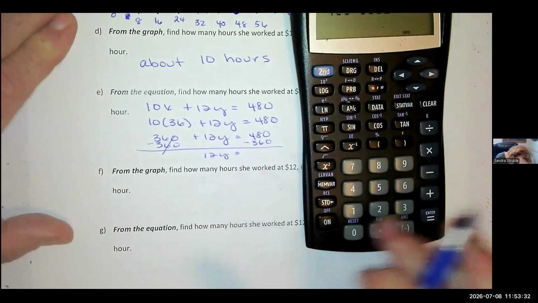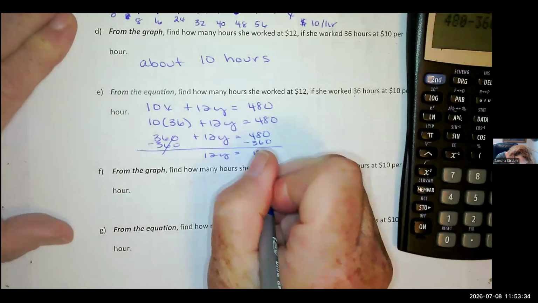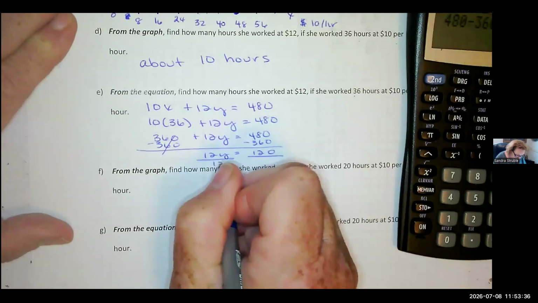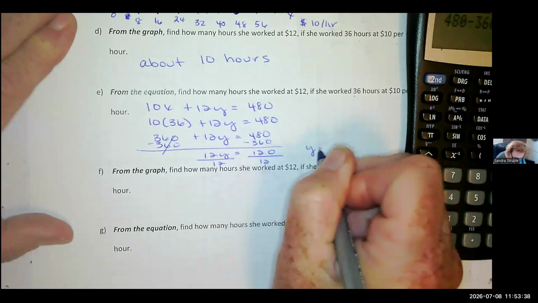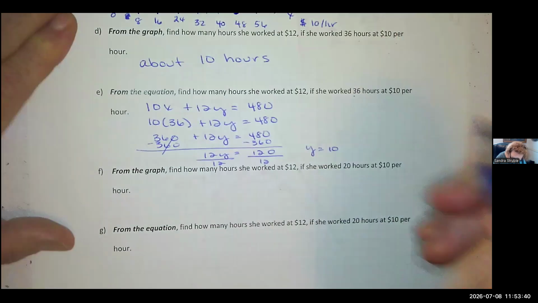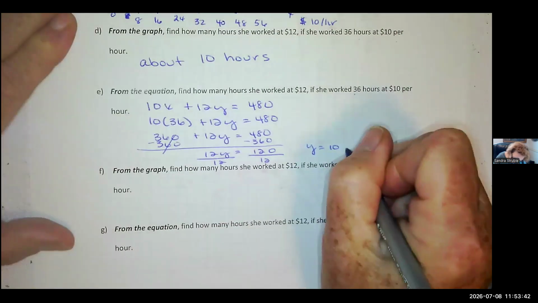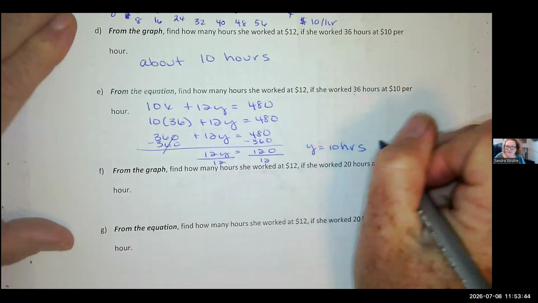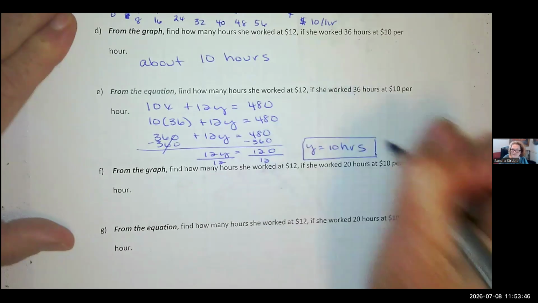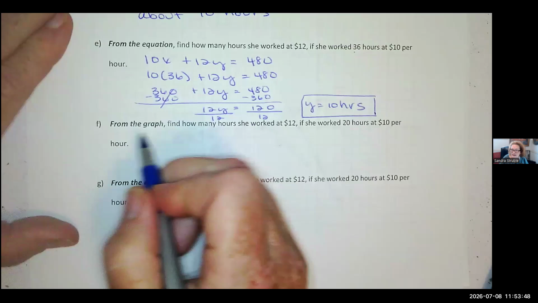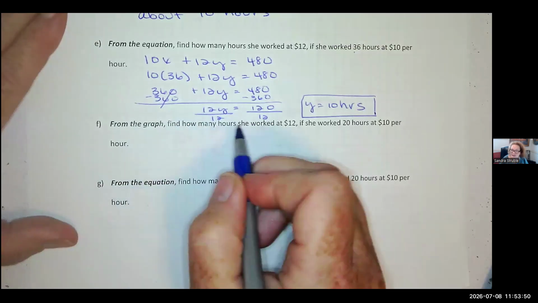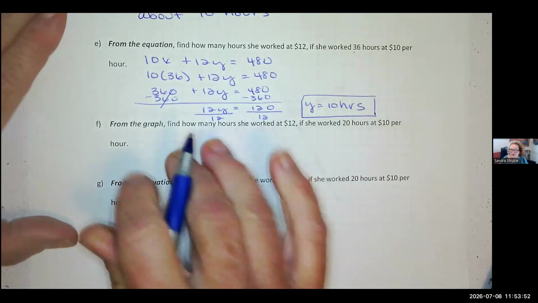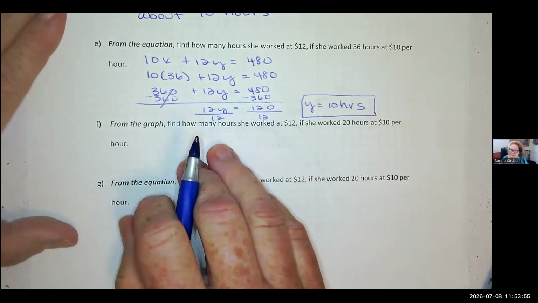Ooh, we were on. Divided by 12. So y equals 10. So yeah, 10 hours. We were good. Woohoo. All right. From the graph, find how many hours she worked at $12. So do this to make sure you understand how to read the graph before you do the actual algebraic portion.